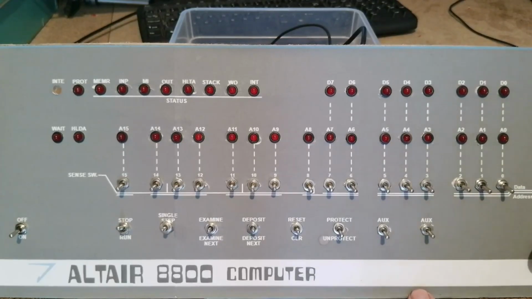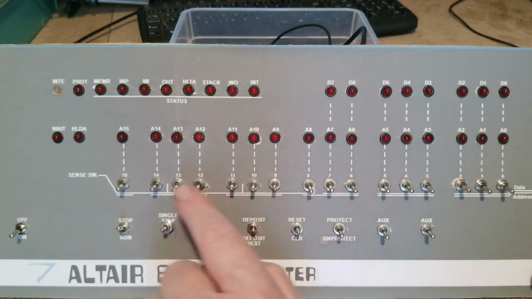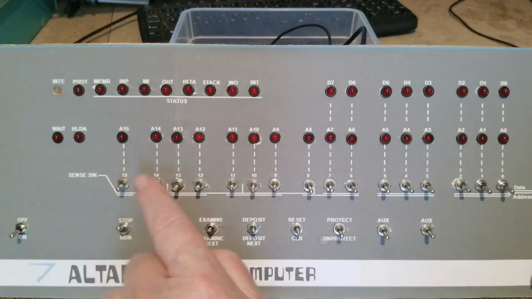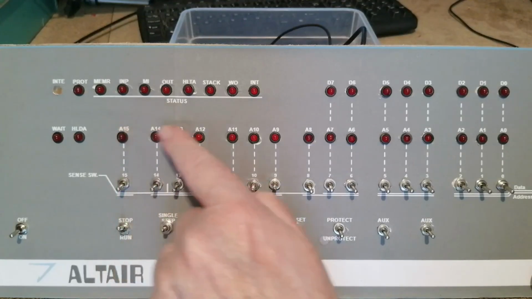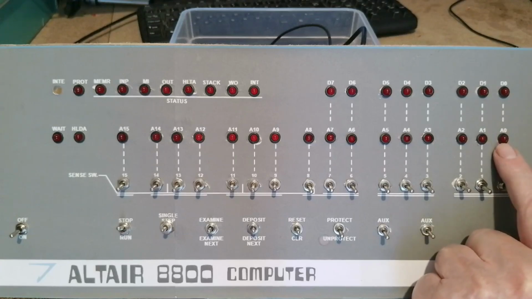These switches and lights are in effect the user interface into the bare wires into the microprocessor. So for example, these 16 switches and these corresponding 16 LEDs, notice they're all red.